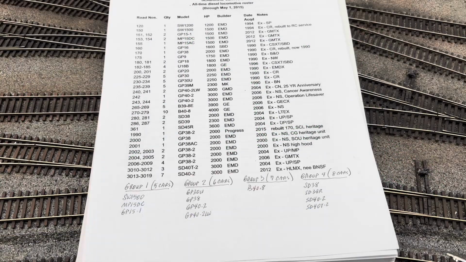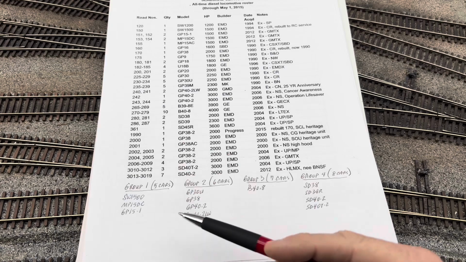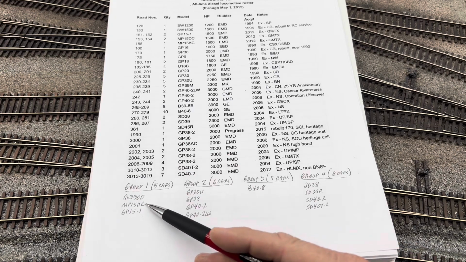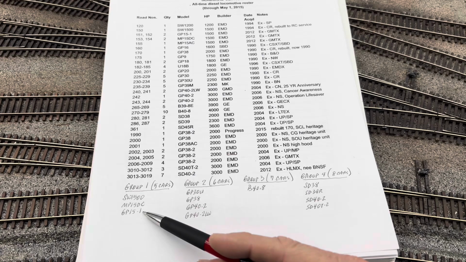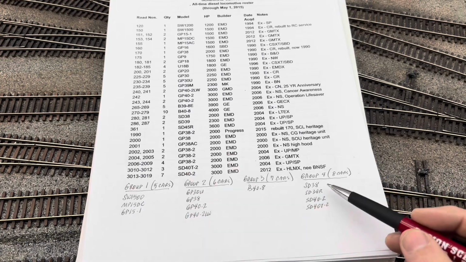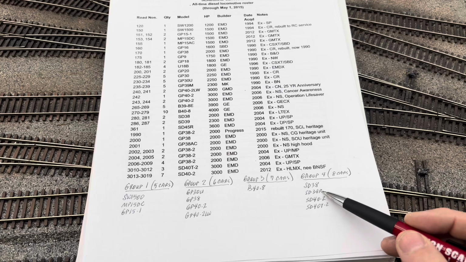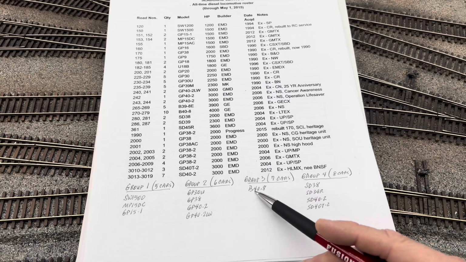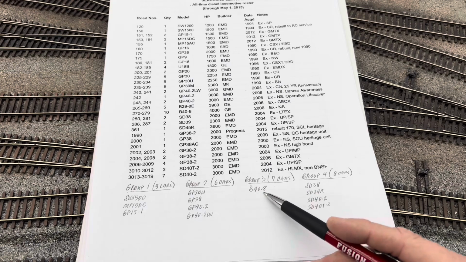So on the Seaboard Central, I've separated my locomotive roster into 4 different groups, with Group 1 having examples like the SW1500, MP15DC, and the GP15-1, and Group 4 having the SD38, SD39R, SD40-2 and SD40T-2. You'll notice that in Group 3 there's only one locomotive model, the B40-8.